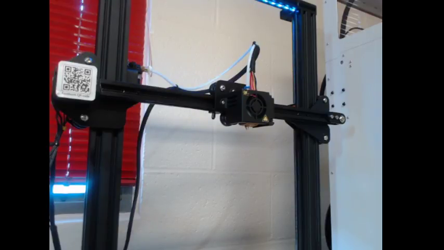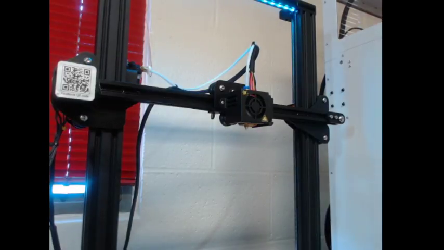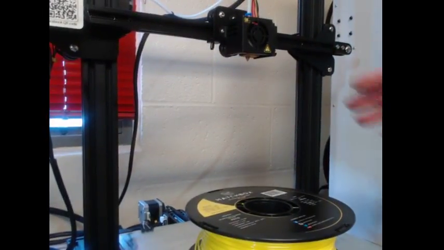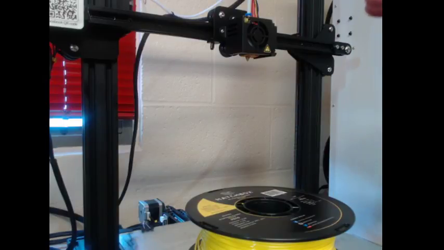Let's see what color we got. We have some yellow PETG that we are going to try using. I have been wanting to use this for, I can't even tell you how long. I have tried to print with this and it didn't work so well. But we're going to ramp this up to what I consider operating temperature in just a second. We need a model.